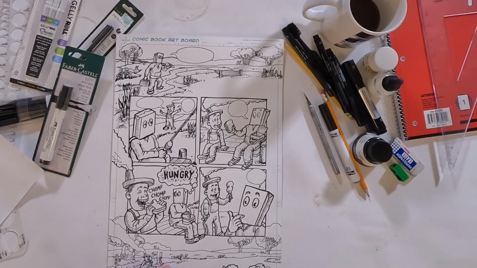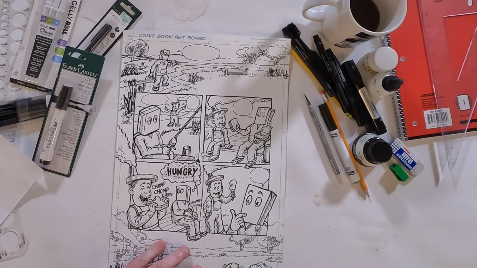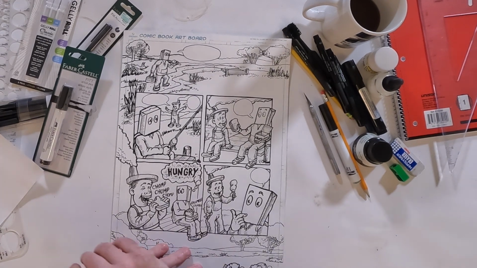And first thing I'm going to do is line up my paper with it so it's nice and straight, and I'm going to put a little bit of tape at the top so that it'll line this up and it'll keep it straight on the table. I don't want it moving. I don't want it moving on me.